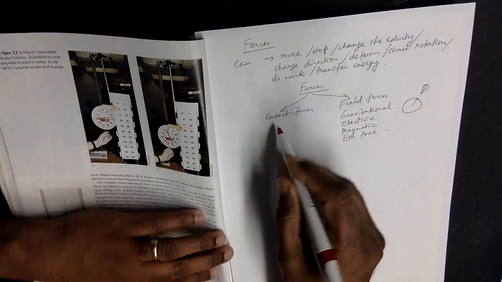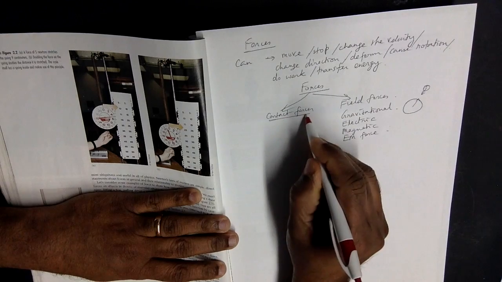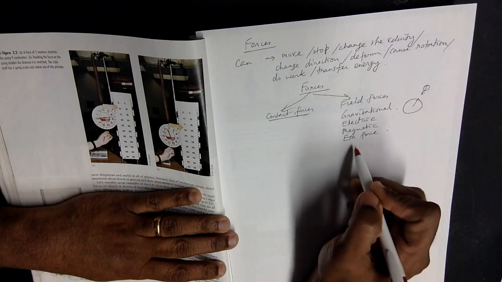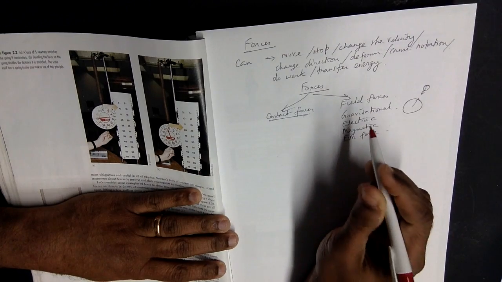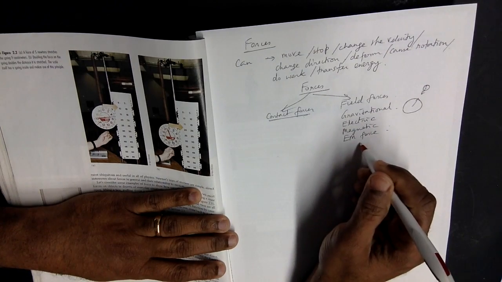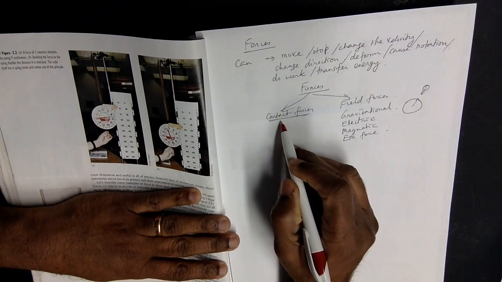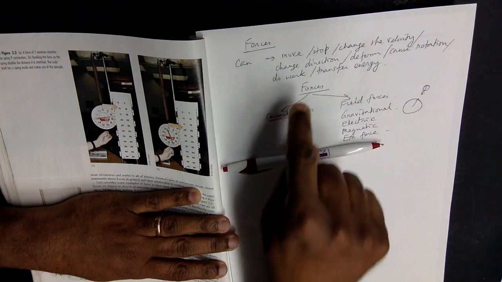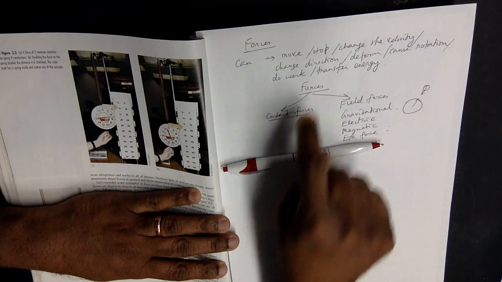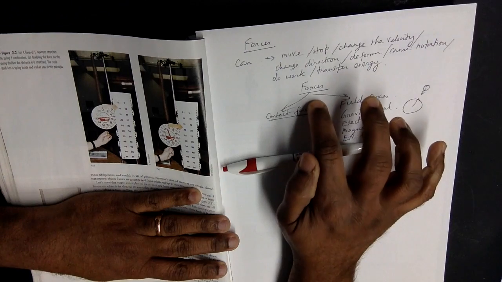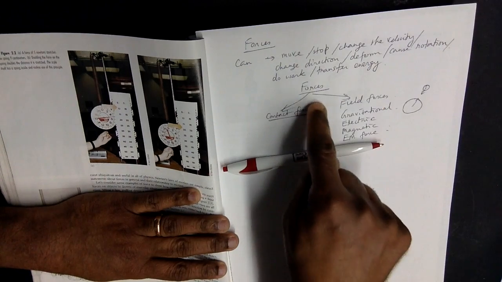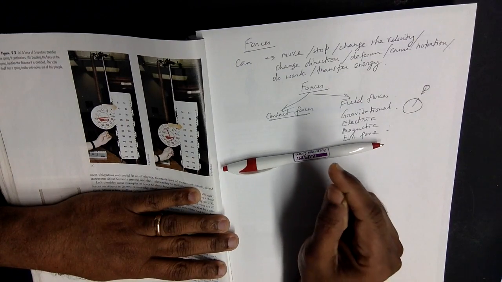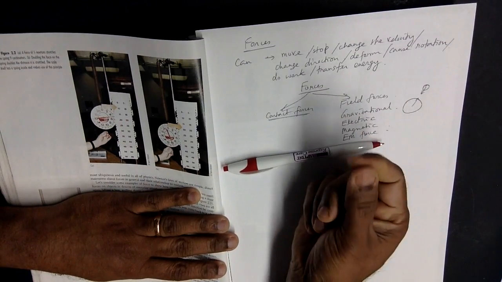Now, if you microscopically look into contact forces, you will see that even contact forces are sort of field forces because they are all electromagnetic in nature. For example, when I touch something, what we physically see as making a contact is not actually a contact, because there are atoms here, and there are atoms on my finger.